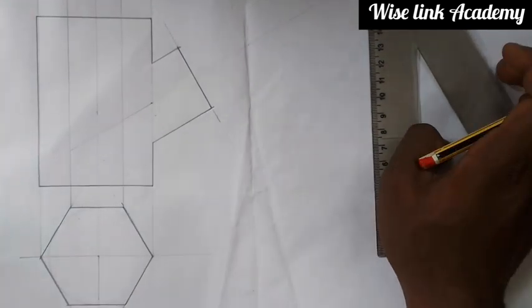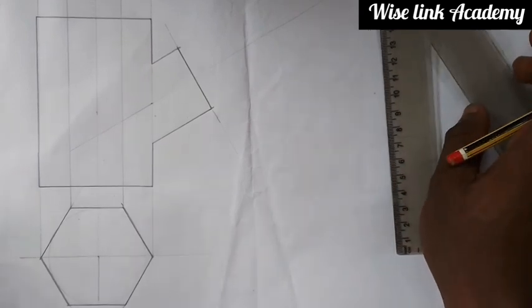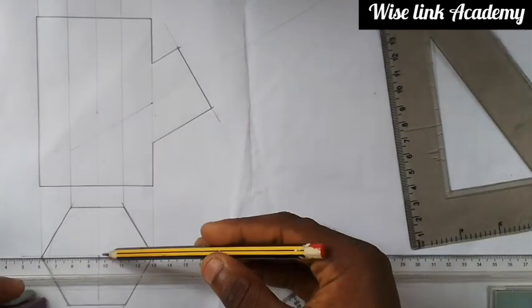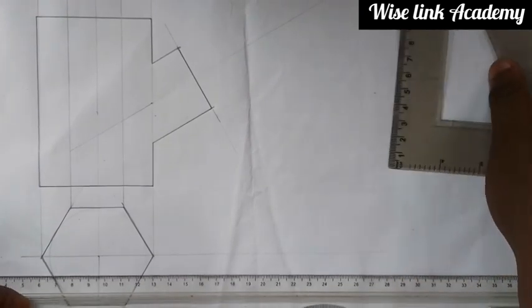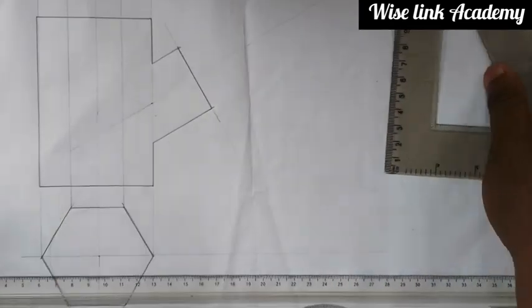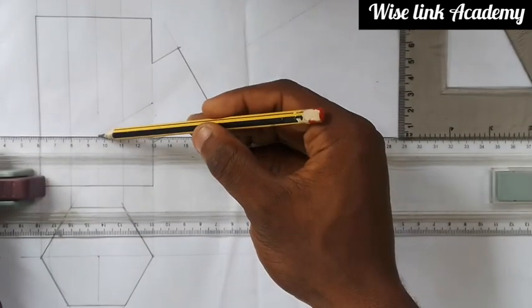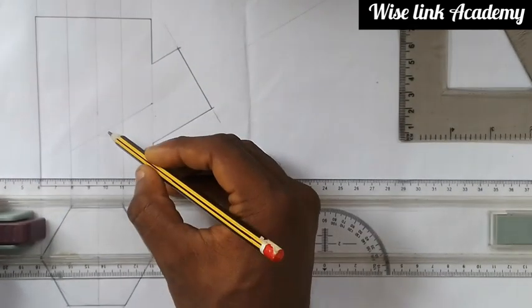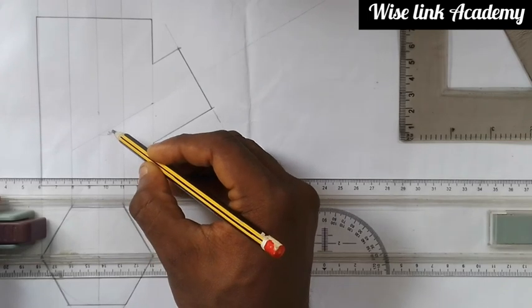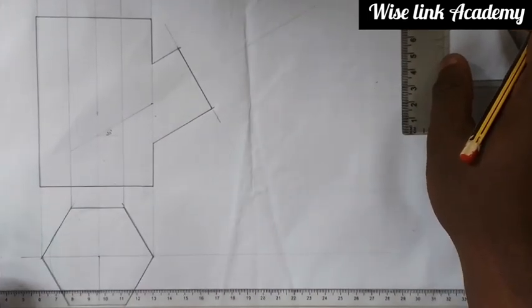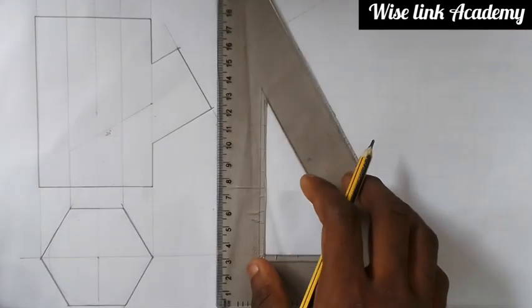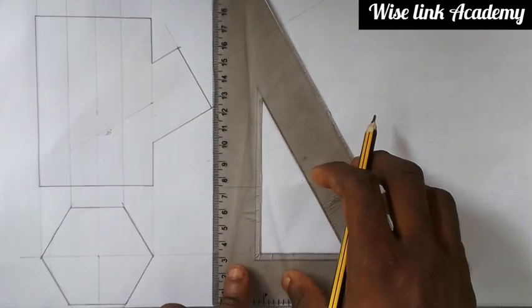So my next task here is to extend this center point this way. So extend it, right, as you can see. So this one is already extended. Don't forget that the angle here is going to be 30 degree. Alright. Now my next task is to project these lines downward. I have this here.